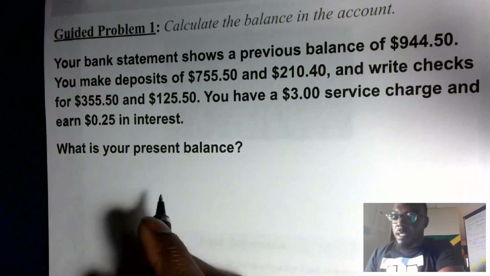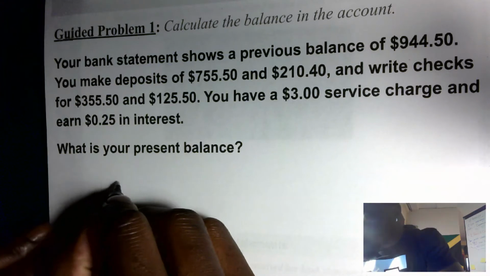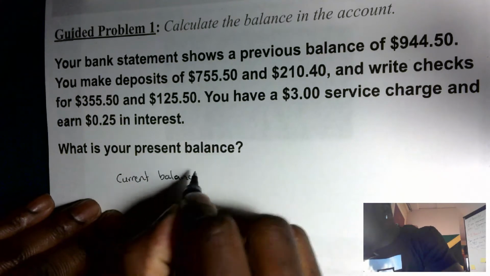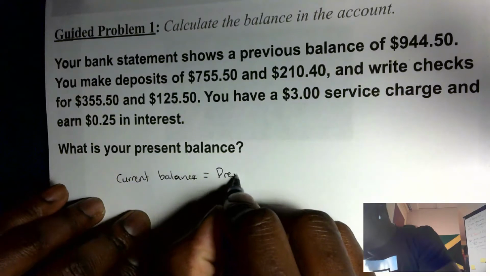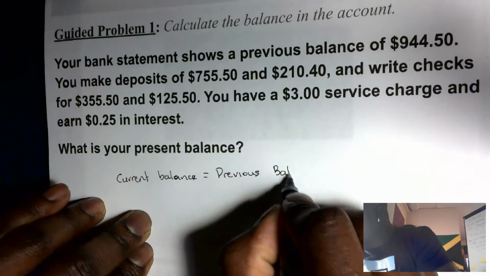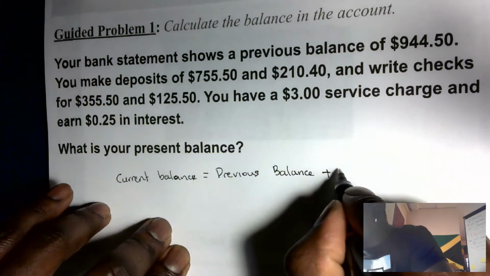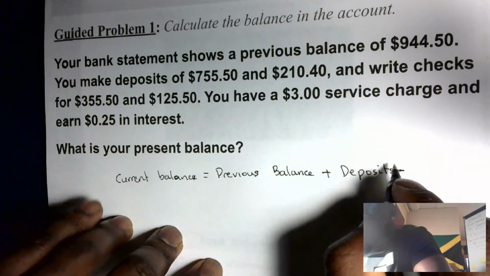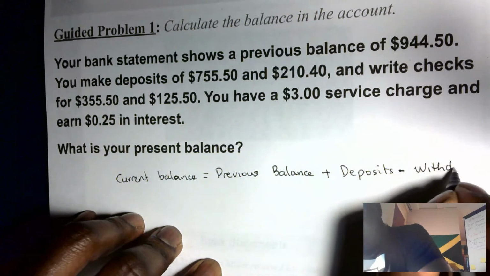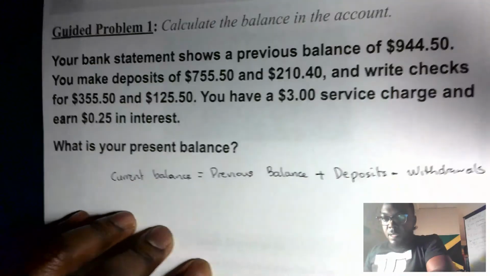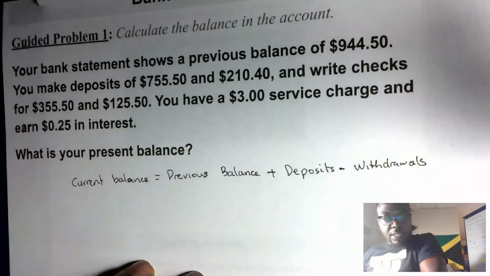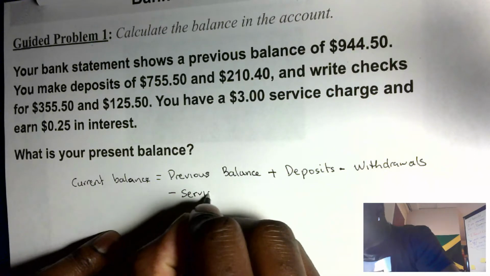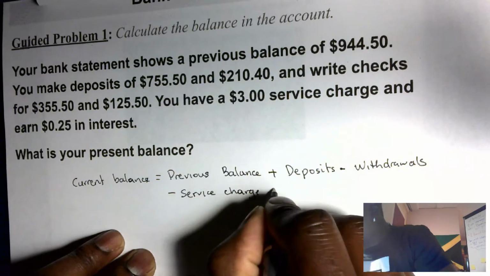As you can see, the formula says that your current balance is equal to your previous balance plus deposits, minus withdrawals, minus whatever service charge you have to pay, plus interest.